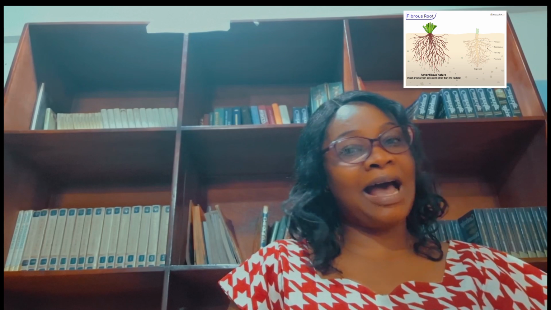But fibrous roots don't have main or central roots. Remember, we are discussing the differences between taproot system and fibrous root system. So the taproot has a main or central root system, whereas the fibrous root has no main or central root system.